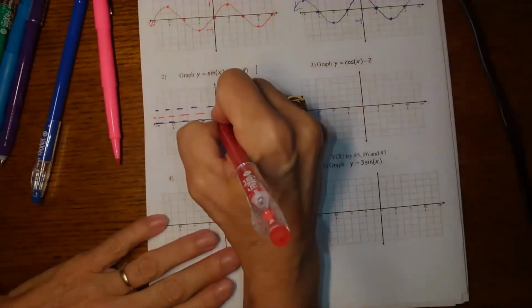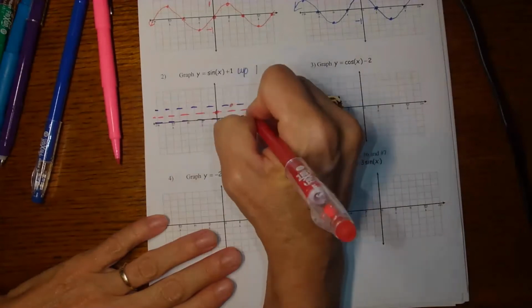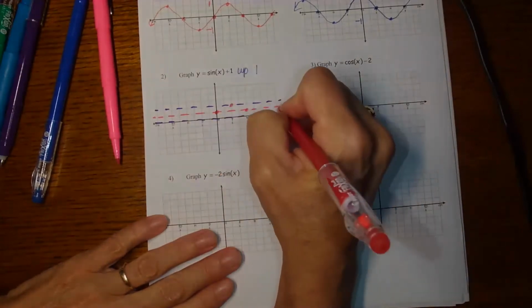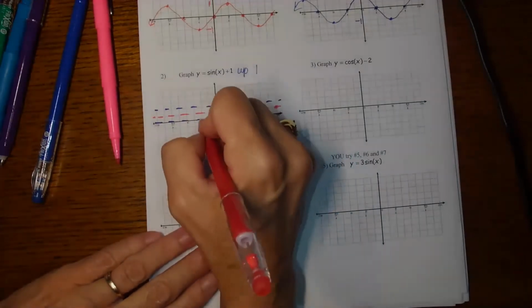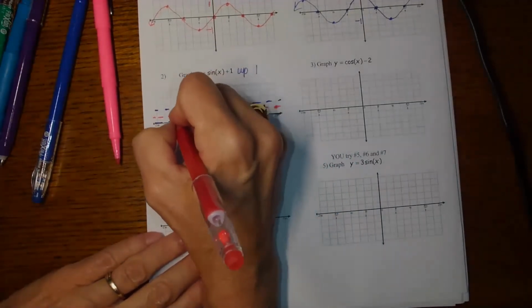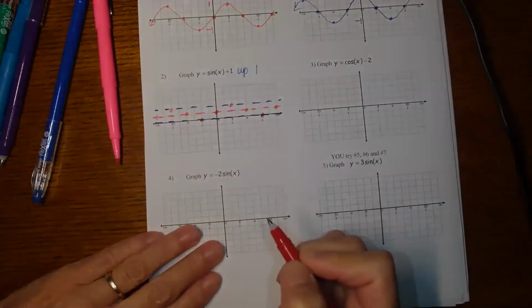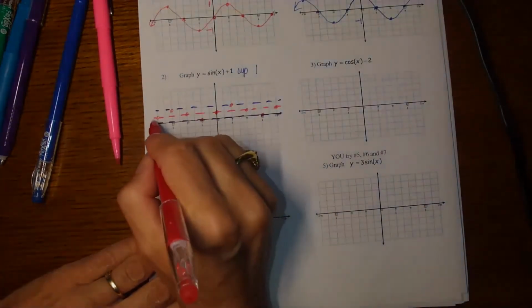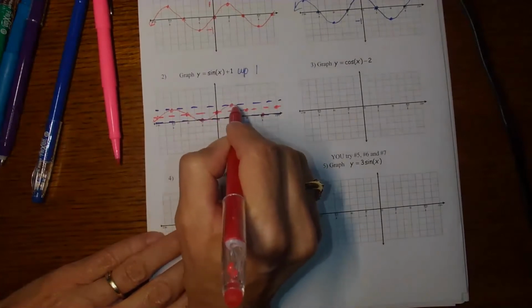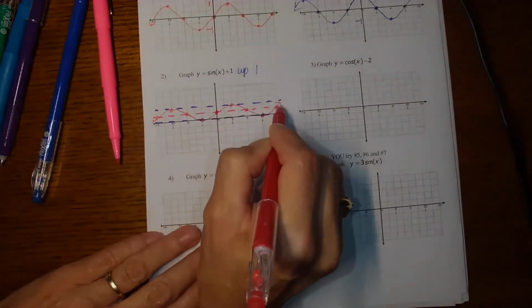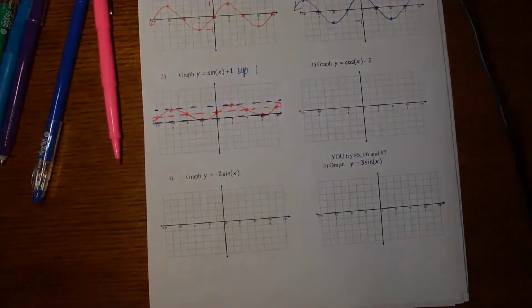Sine starts center, top, center, bottom, center. So if I get used to thinking top, center, bottom, center, top, center, all I have to do is move my boundaries, and it's very easy to graph. It's kind of like if you've ever been bumper bowling, we put the bumpers up.